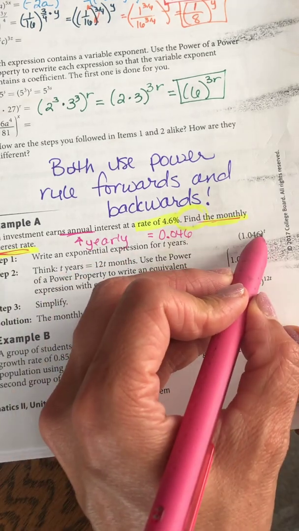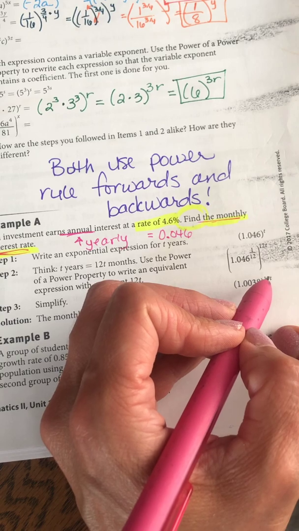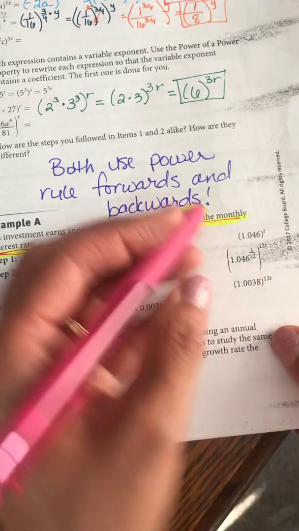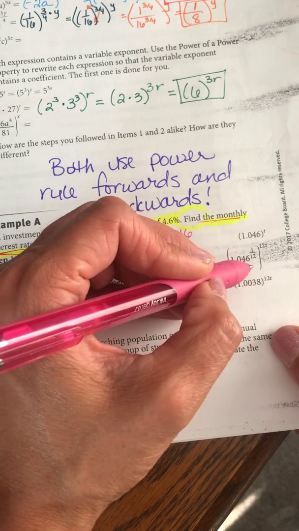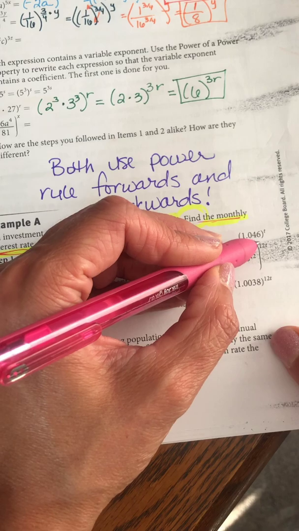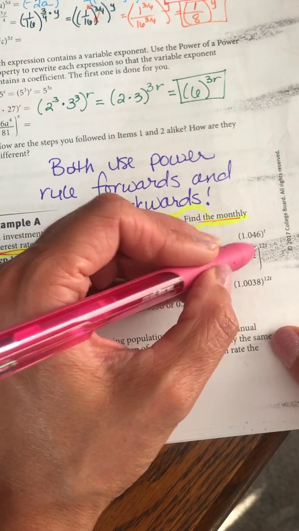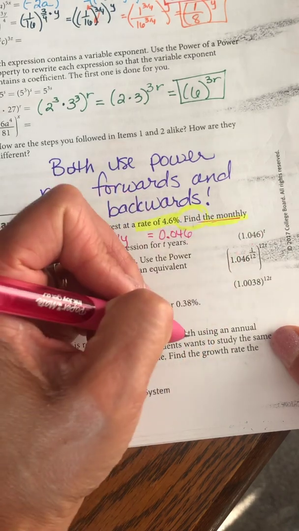So if this is representing 1 year, I need to multiply this by 12, which means I have to keep it equally balanced, and I have to make sure that I divide out the 12 on the inside. Because when I multiply this back out, 1/12 times 12t using the power to a power property, I need the 12s to cancel and it still go back to t.